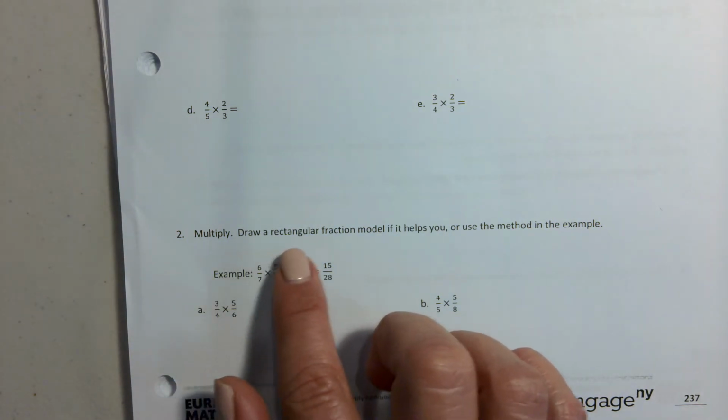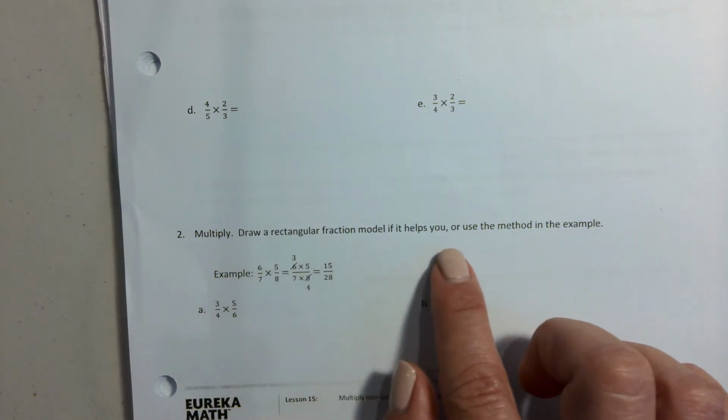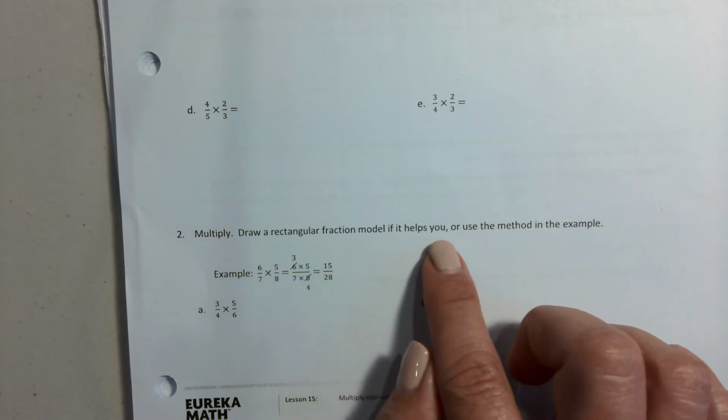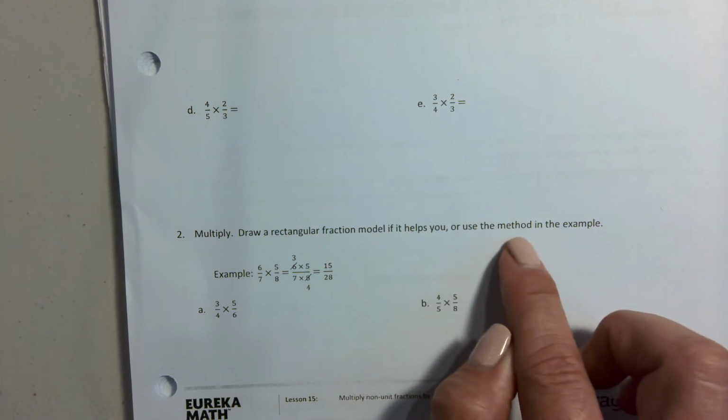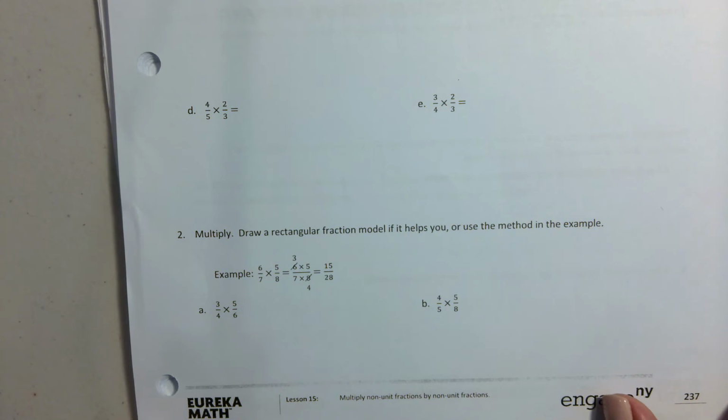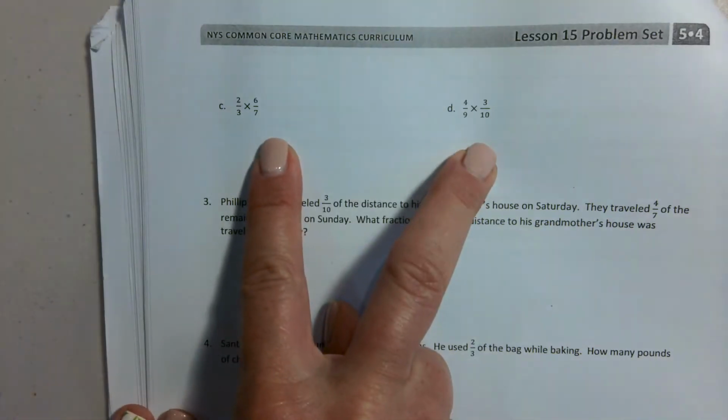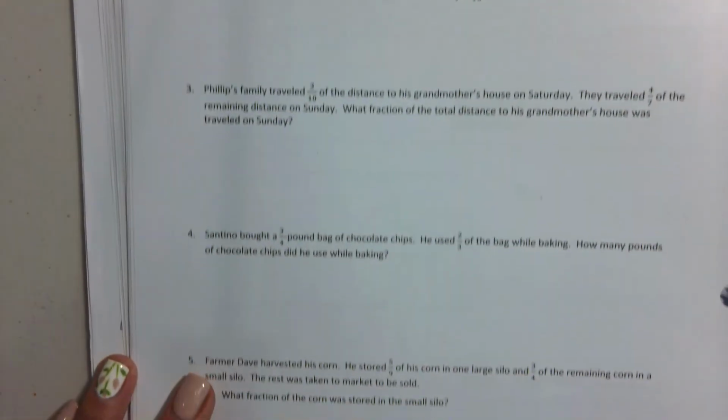Then here, multiply, draw a rectangular fraction model if it helps you, or use a method in the example. What is that method? Cross canceling. Okay. Here's two more that I suggest you use cross canceling.